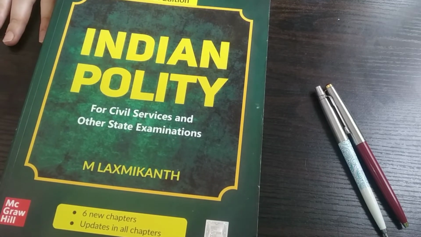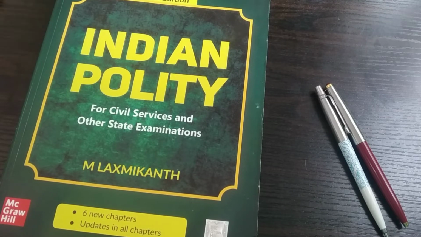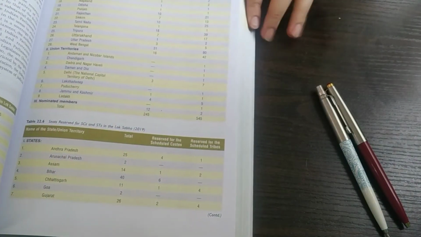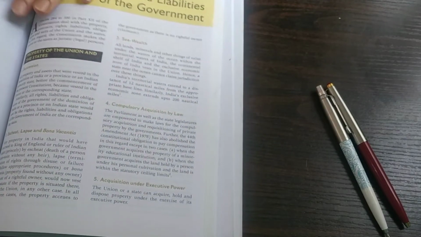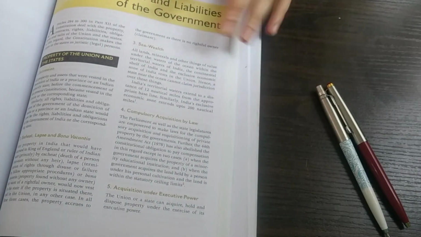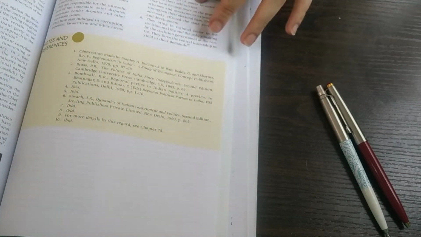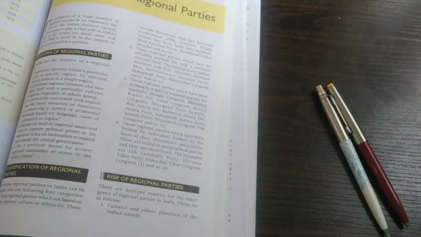There is no other book that you need to use for political science, be it prelims or be it mains. This book is again thick and has a lot of information. But the best part about this book is that it covers everything that you need for political science, and there is no need to make any kind of notes from this book because this is very briefly written, and everything that is there is what is important.